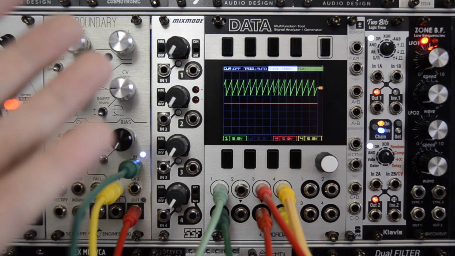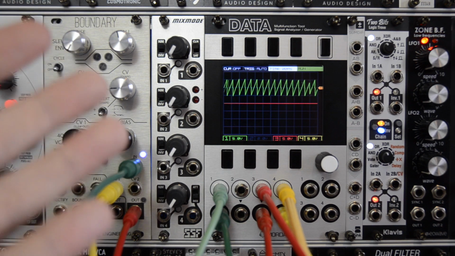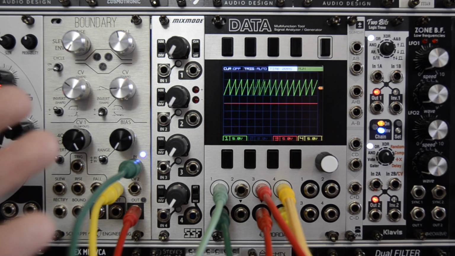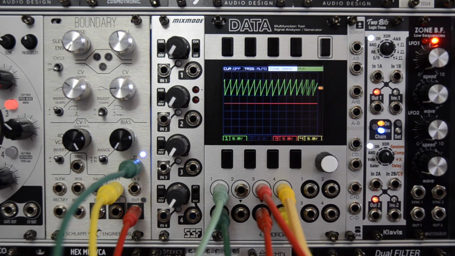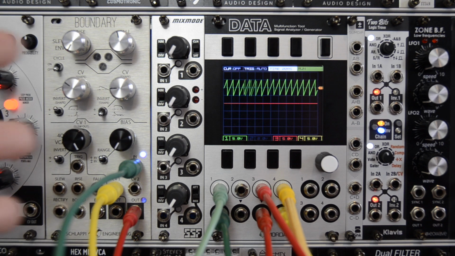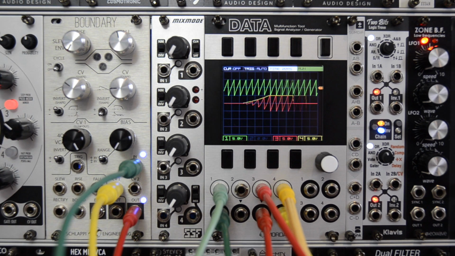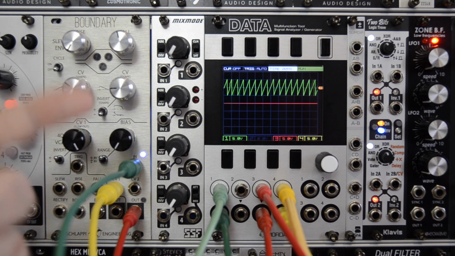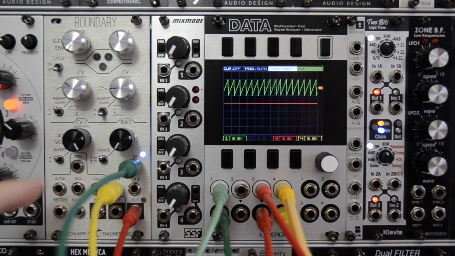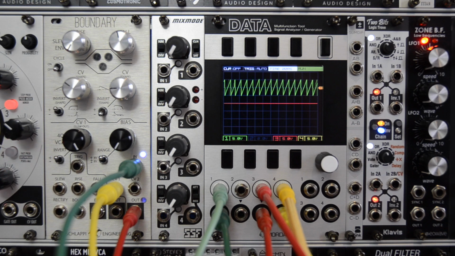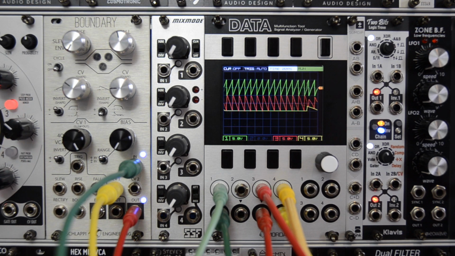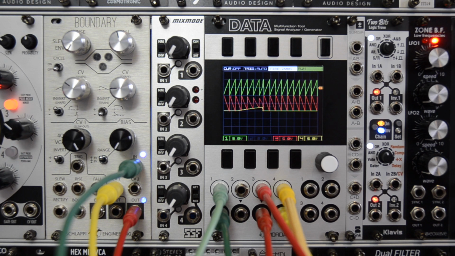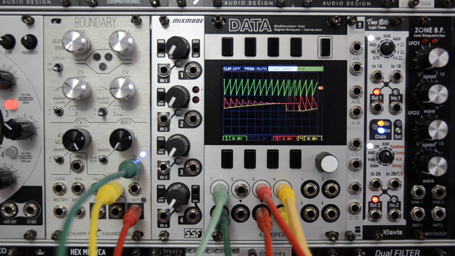The thing that sets apart a 4-quadrant multiplier from a regular 2-quadrant multiplier or a regular unipolar VCA, you could call them, is that a 4-quadrant multiplier does not expect positive CV signals. So when I invert this envelope and make it negative, you can see that this signal still opens and closes our VCA.